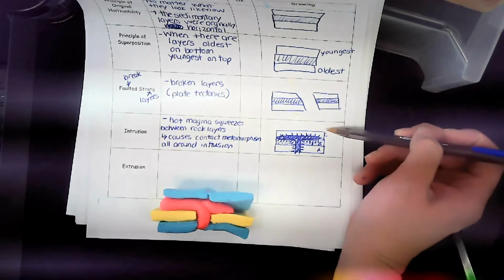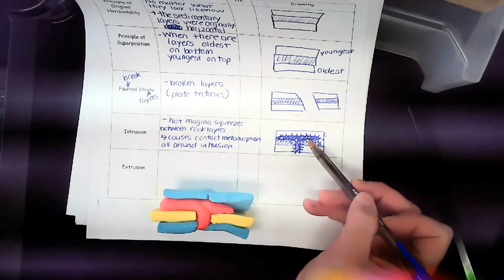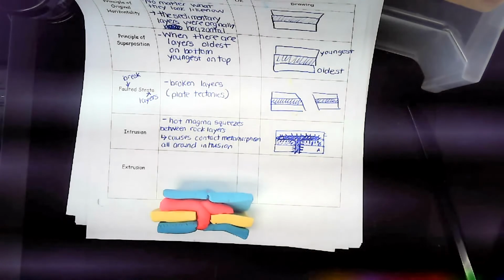So then, now everybody think of this answer in your head. No one shout anything out. How about layer C, the one on very top? It's on the very top. Is it younger or older than the intrusion? So don't say anything yet. C, the one that's on the very top. Is it younger or older than the intrusion, the black, the dark, solid ones?